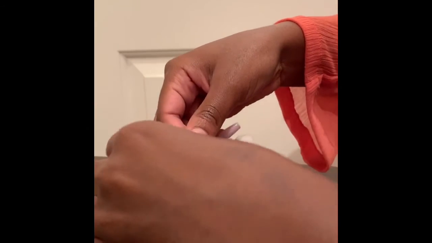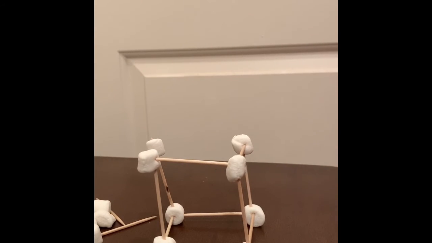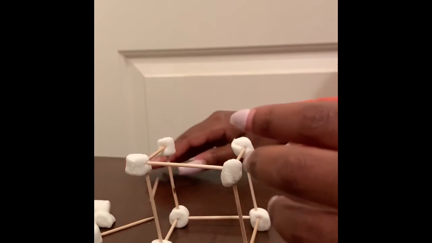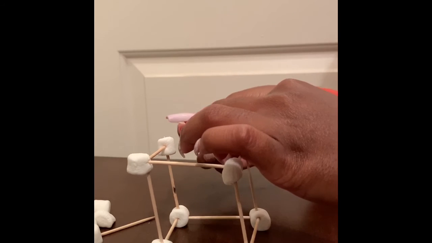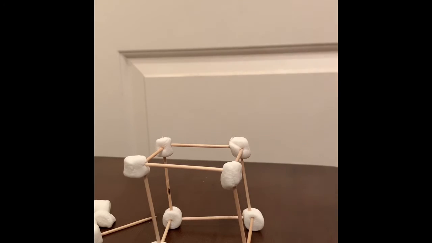So I'm going to connect here like that. I'm going to connect here. Going to connect across here like that. And one more. Okay, and there is my cube.